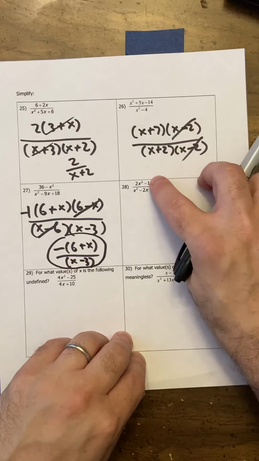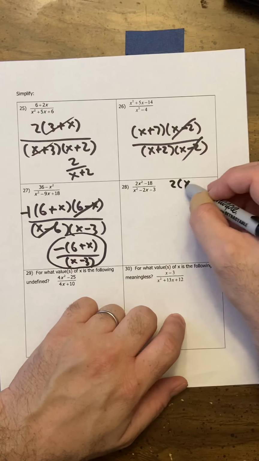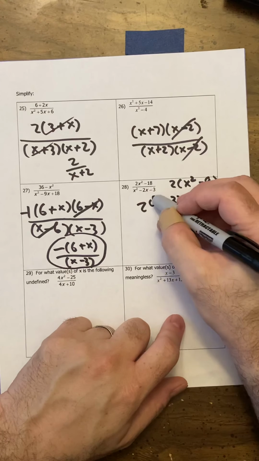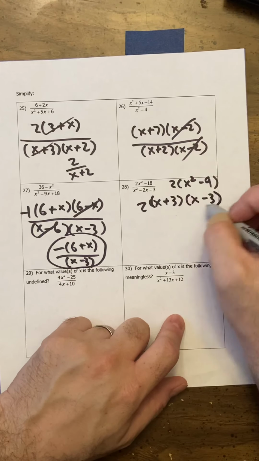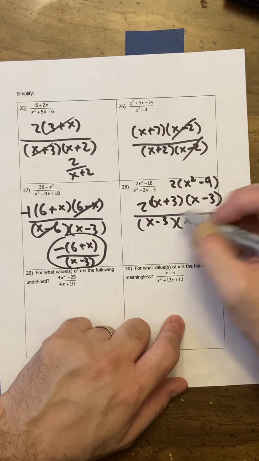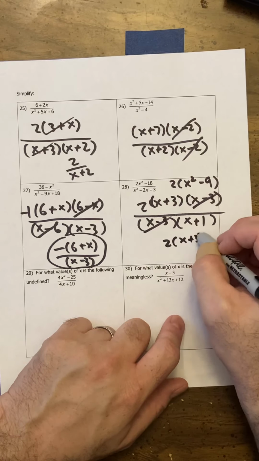All right, for number 28, we're going to pull out a GCF on top, 2 times x squared minus 9, but then we can factor this more. So this is basically factoring completely on top here. So we get 2 times x plus 3 and x minus 3. And in the denominator, we need two numbers that multiply to negative 3 and add up to negative 2. So it's going to be negative 3 and positive 1. So these will divide to 1. So we got 2 parentheses x plus 3 over x plus 1.